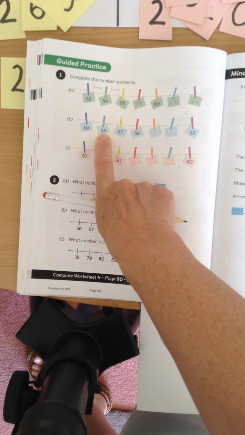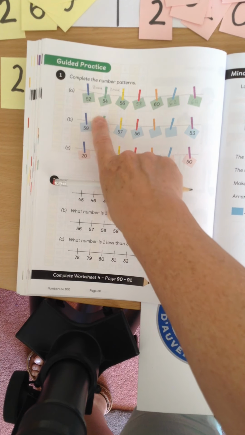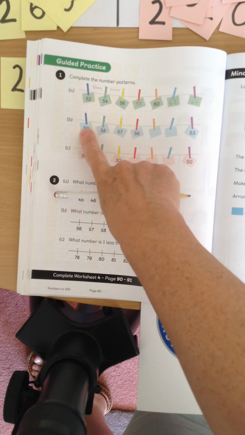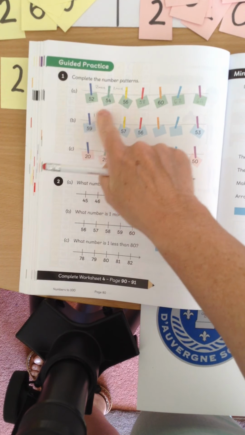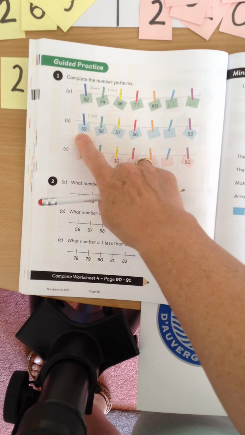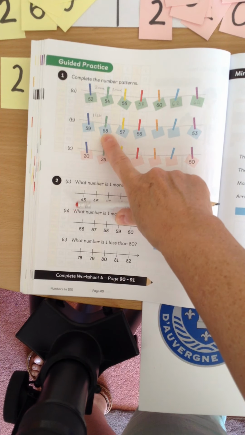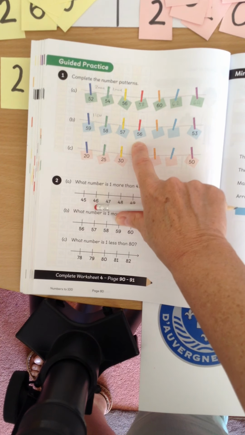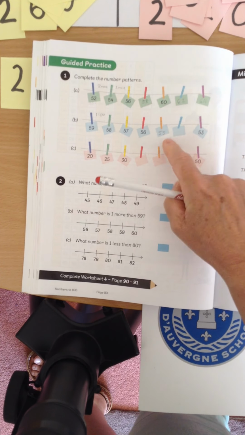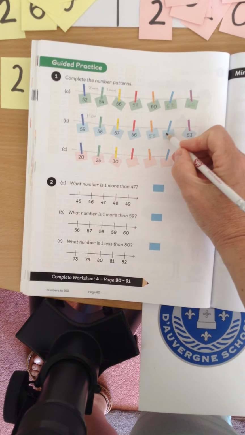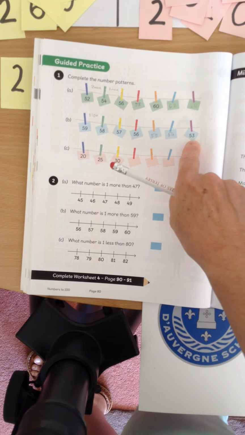59, 58, 57, 56. So how many are they going down each time? That's right, they're going down 1 less. So it's 1 less, 1 less, 1 less. So let's start again and we'll see if we can fill in these blank ones. 59, 58, 57, 56. 1 less. 55, well done. 54, well done. 53, and if that's right, we've made the right choice.